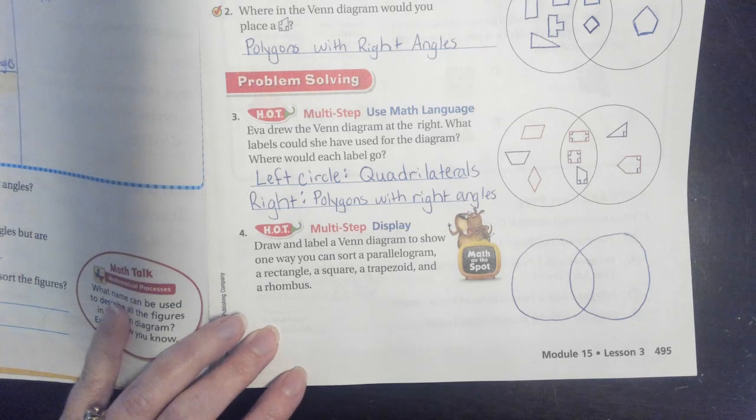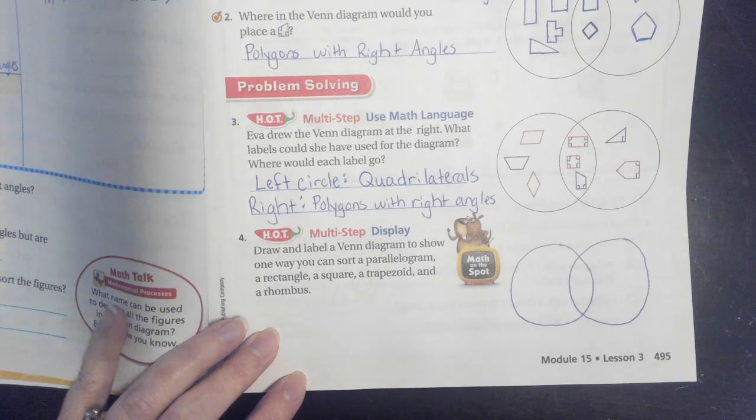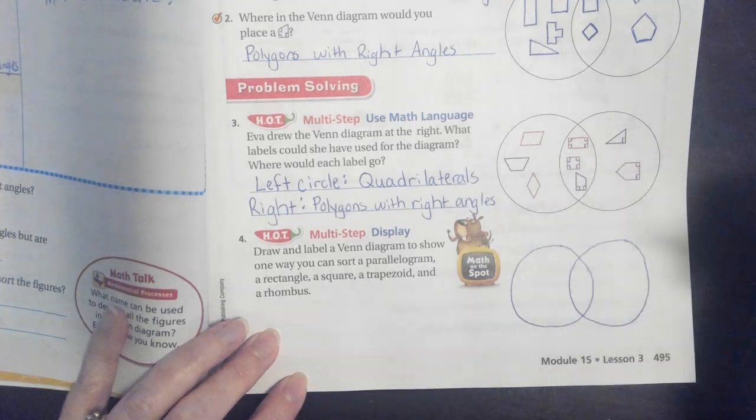So let's go with that, although I don't know if I would have anything in the middle that way if I did it just two pairs of parallel sides or not. Let's go with that.